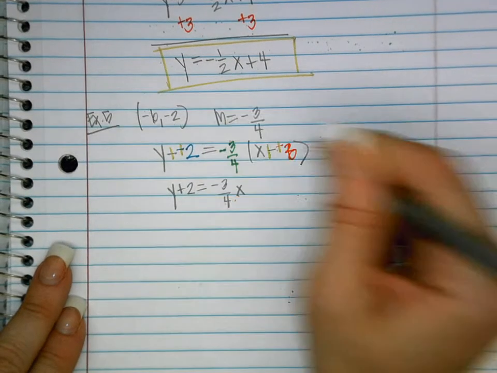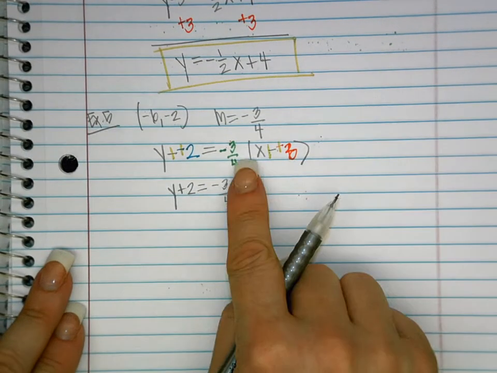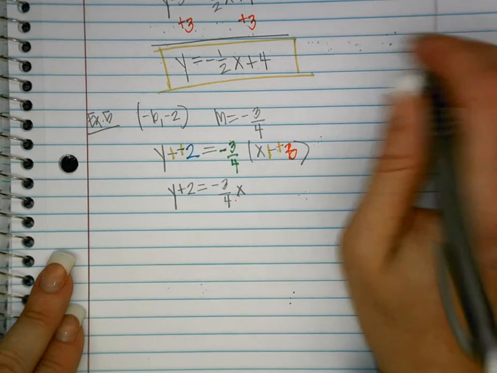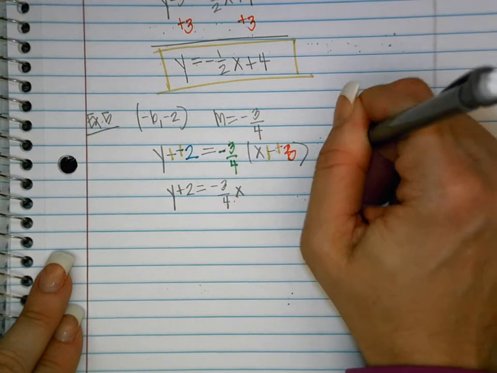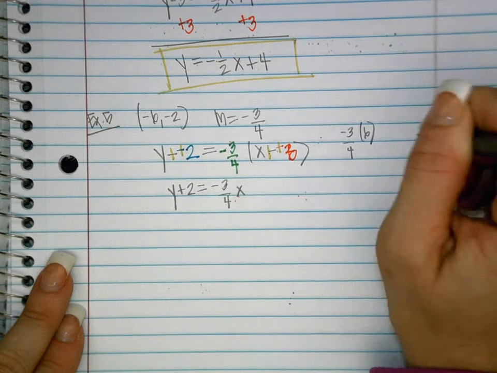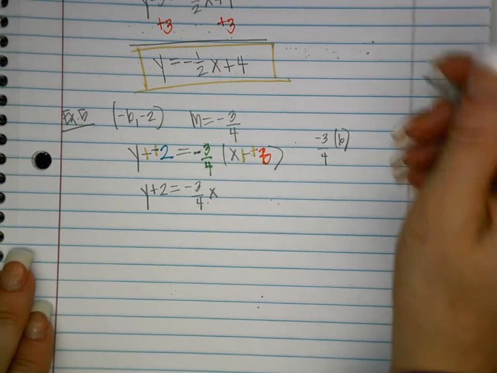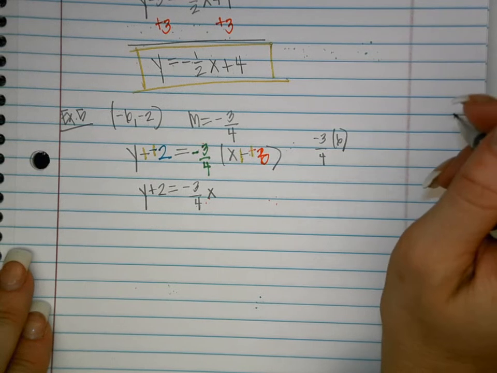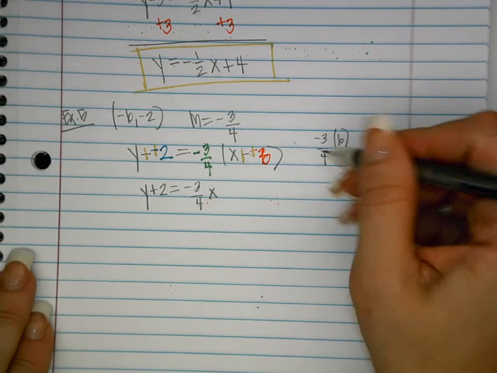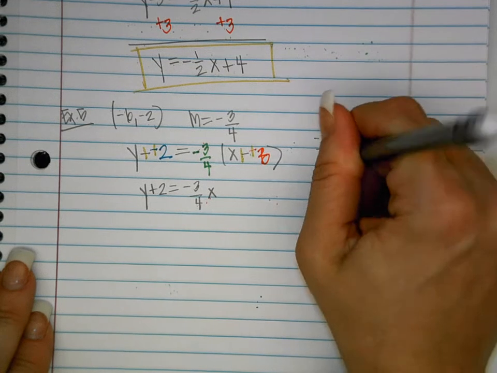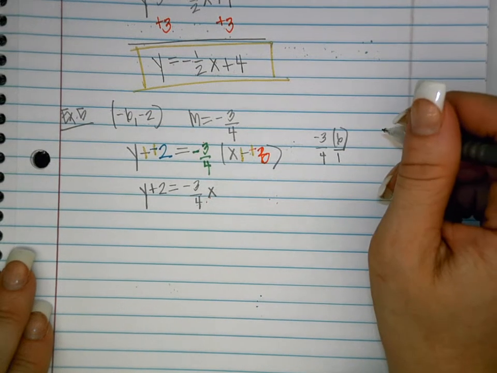You can write it next to each other. Then what's -3/4 times 6? You probably want to do it on the side of your paper. What would you get when you do that? How can I multiply this? Put 6 over 1. What do you probably want to do first?